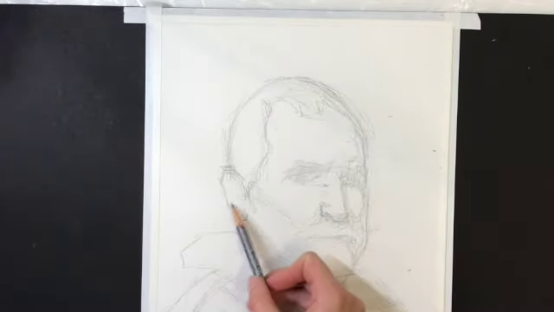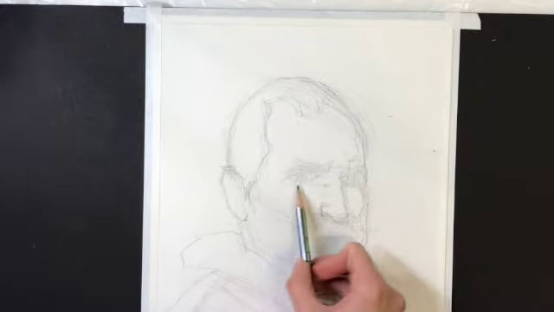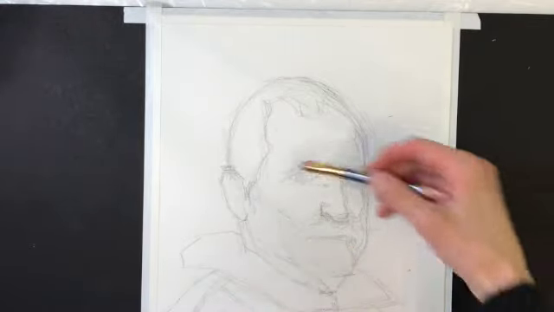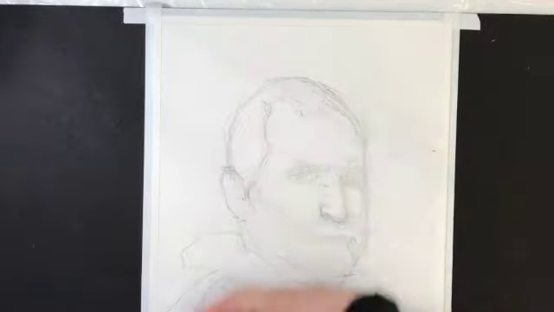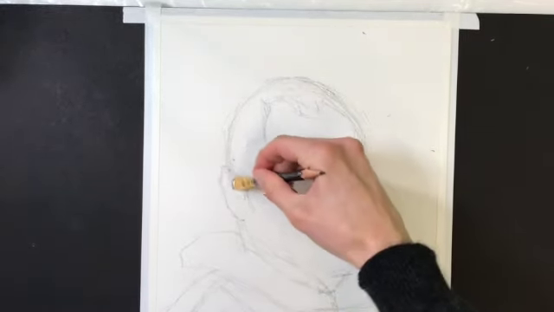And keep looking at spaces between things. So right now I'm observing the space between this, and I feel like there's quite a bit more. There ought to be more space here.